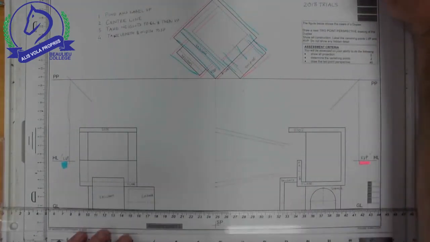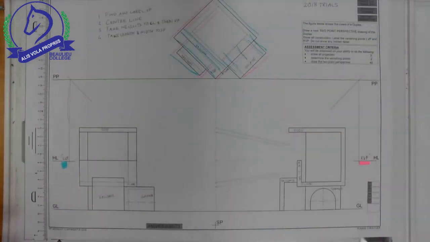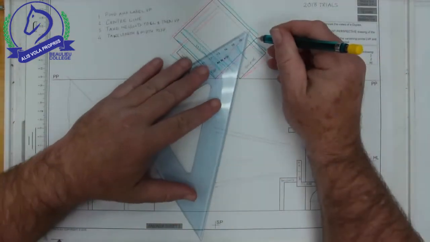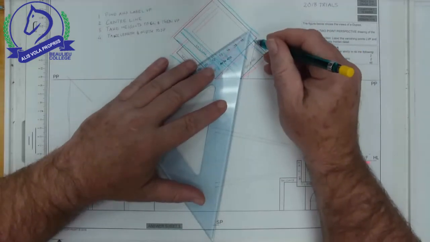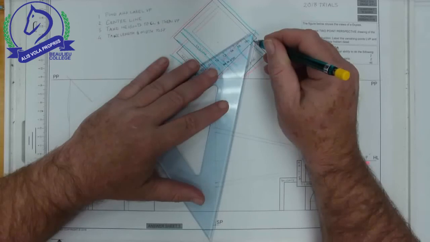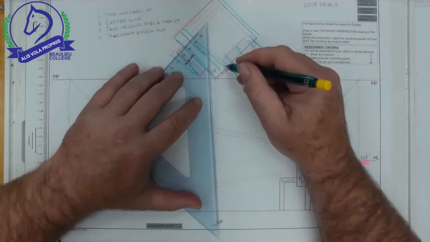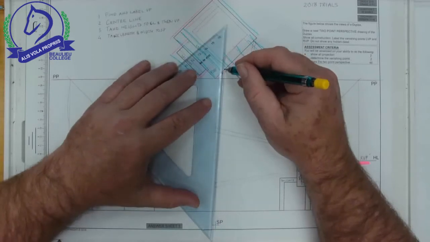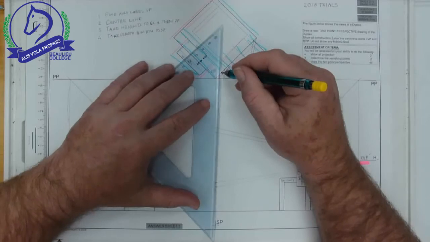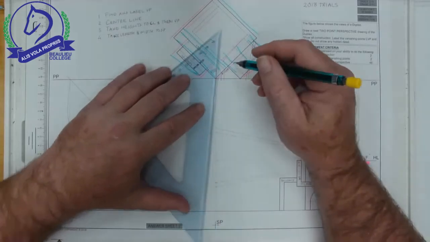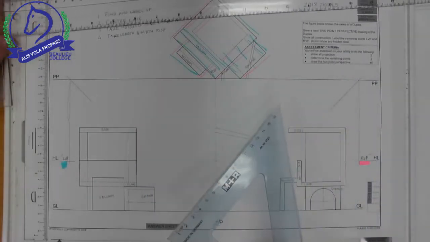So I'm going to project those to my vanishing point. I'm going to project those to my stationary point. There are the points. Let's take them down vertically.